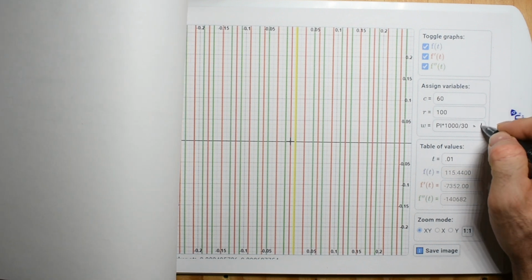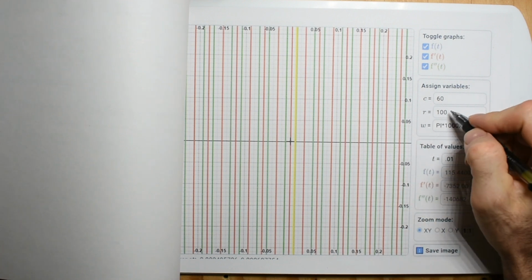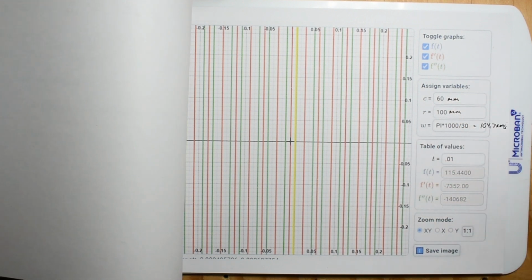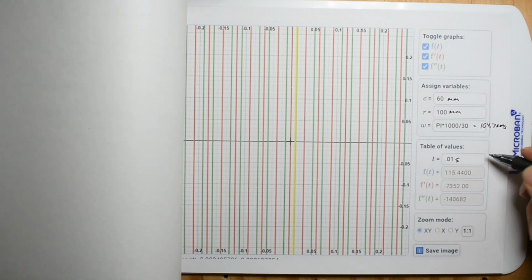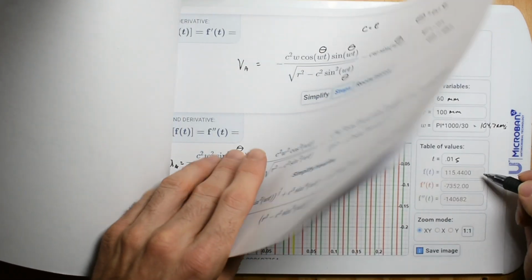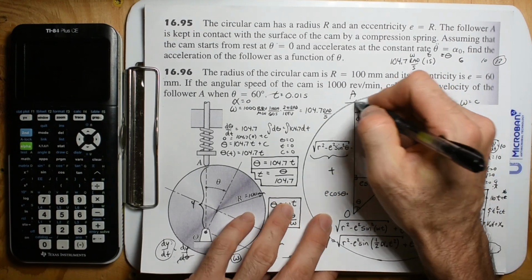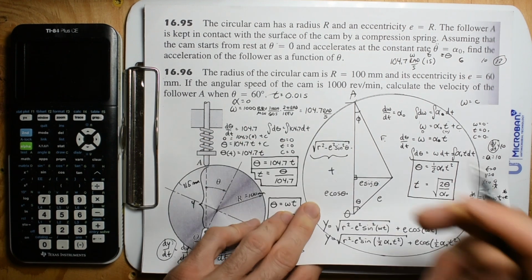So this was 104.7 radians per second. That's our angular speed. 100 millimeters is our radius. Eccentricity is 60 millimeters away from that radius. Time is 0.01 seconds. And booyah, it's going to give us the height, you know what I mean? Let's work backwards. We were trying to find this distance y. Well, yeah, it says it's 115 millimeters.